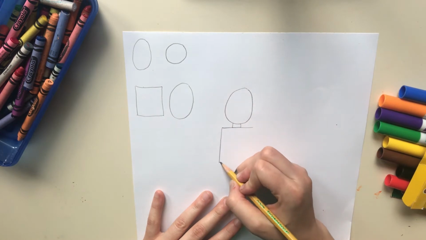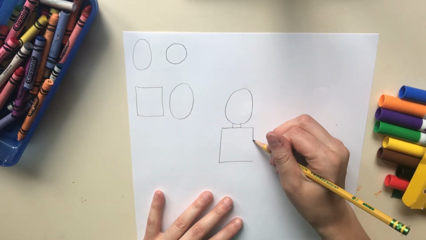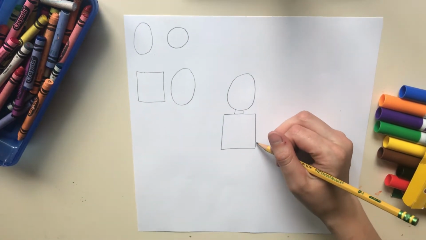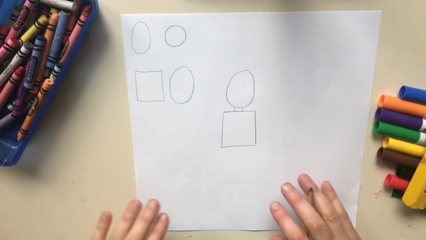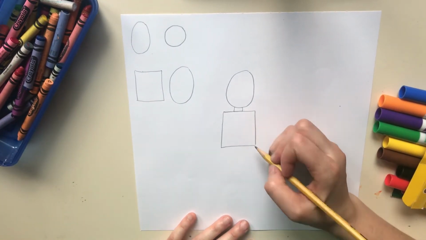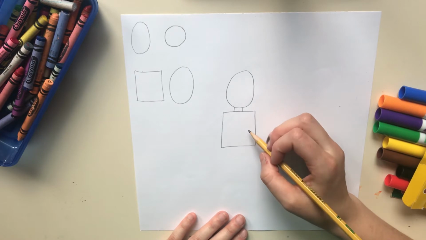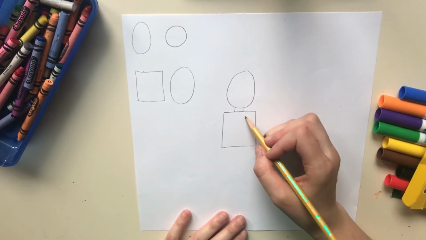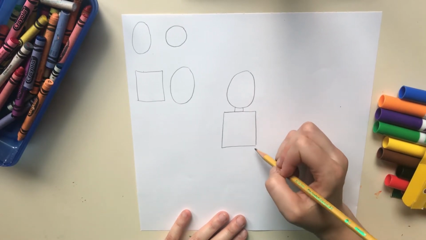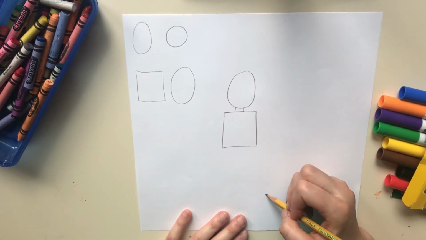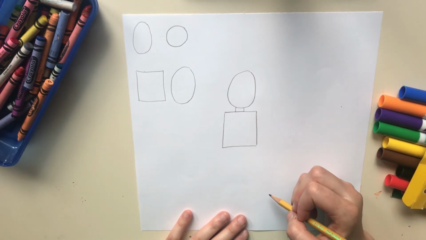And you notice I'm drawing with a pencil. That's because if I make a mistake, I can just erase it. And then I'll add color and details after I draw my person, just so that I've got it just right. Okay, I used my square. Now I need some arms. What shapes could we use for arms?